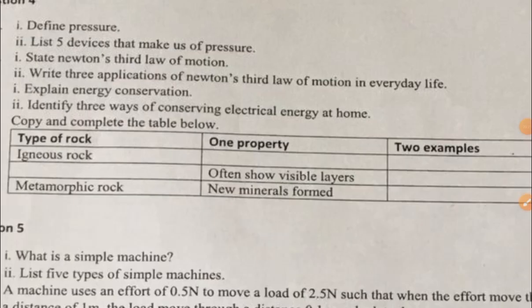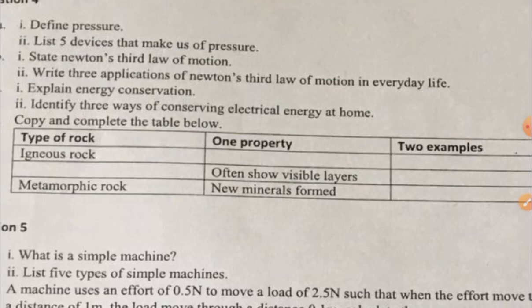Igneous rocks are crystalline in nature, and 2 examples of igneous rock are granite and basalt. Then, if you're a student, you should know that the second one is definitely sedimentary rock. With sedimentary rock, the property is that it's often visible in layers. You see the layers. And then 2 examples, you have limestone and sandstone. Then the third, metamorphic rock, which is formed from the combination of the igneous and the sedimentary. The property is new minerals formed, and then 2 examples of metamorphic rock, you have marble and slate.